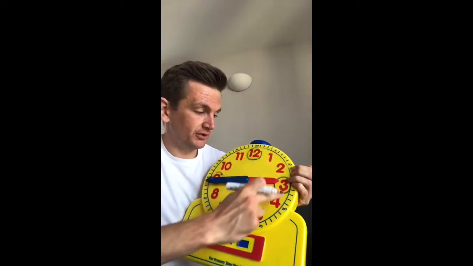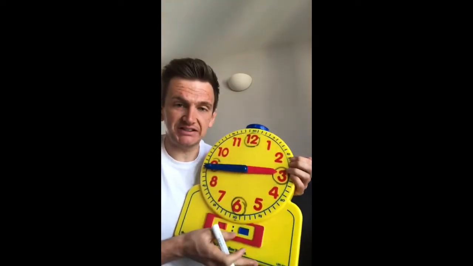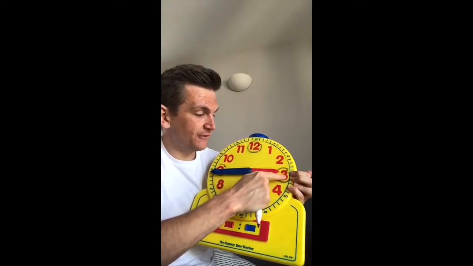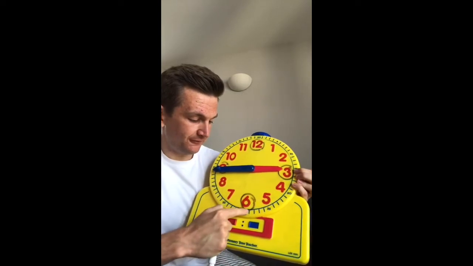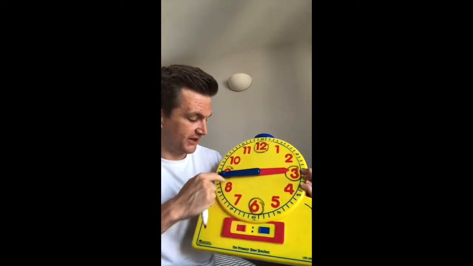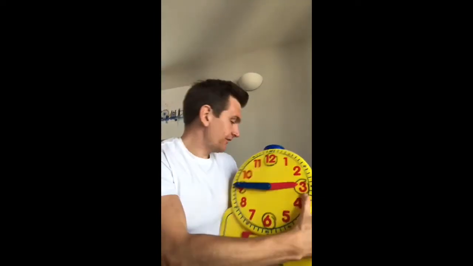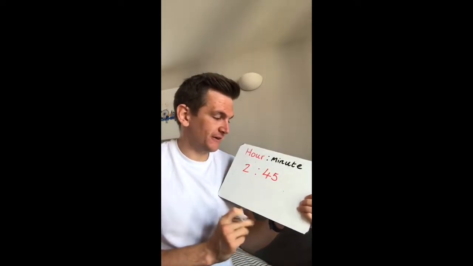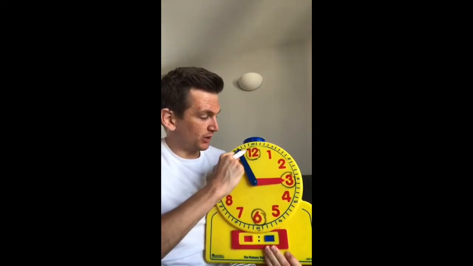Now we need to find out how many minutes we have gone around the clock since 2 o'clock when we first started. So let's work it out. We went 5, 10, 15, 20, 25, 30, 35, 40, 45 minutes. So it's taken 45 minutes to get around to the 9. Therefore, on my digital clock, I need to show that as 45 within the minutes section. So 2:45.